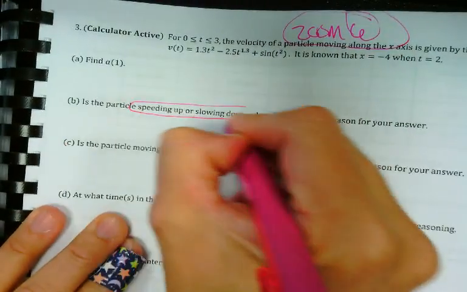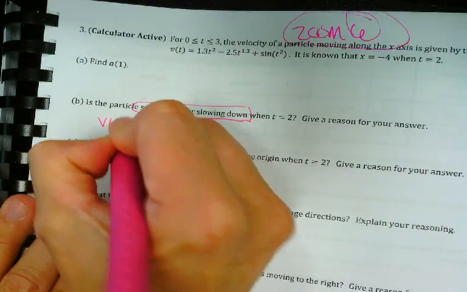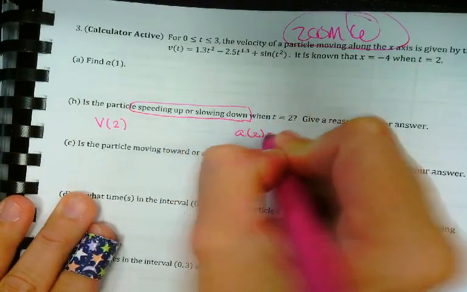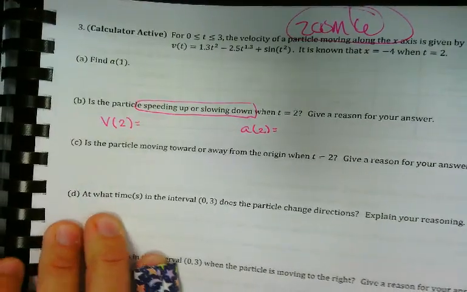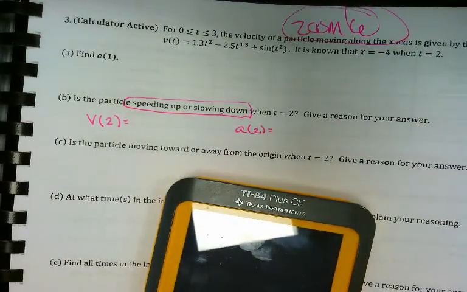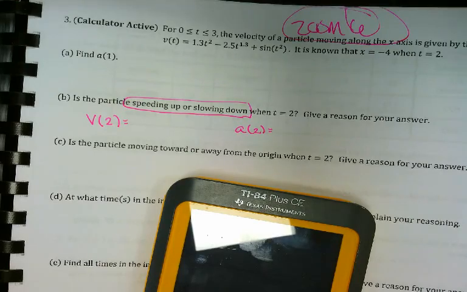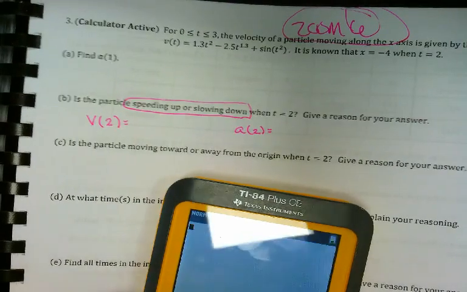What do I have to compare? Yes, so I need to show the greater V of 2, and I need to show the greater A of 2. And then you can answer the question. So V of 2, again, velocity is already in your y equals. Just use the calculator to jot down its answer. A of 2, take its derivative. Jot down its answer. Then you can answer the question. So we need to find V of 2 and A of 2, and again, all on the calculator.